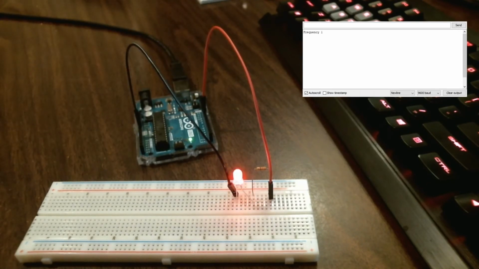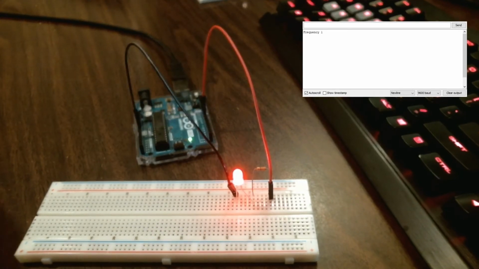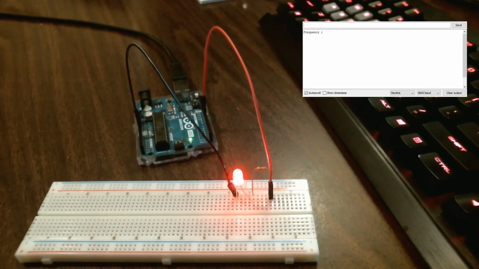This is my custom fade program, which can go through 3 different frequencies. The first one being slow, the second one being about the 2 millisecond fade, and the third one being basically fast enough that you can't tell it's blinking. So it blinks twice when it reaches peak brightness and when it turns off completely.